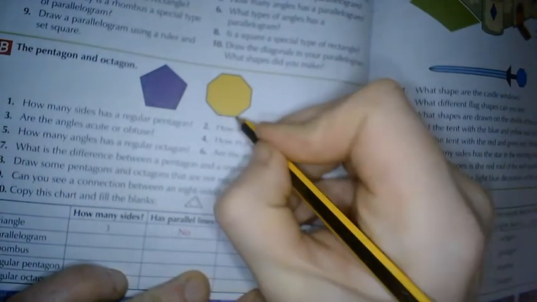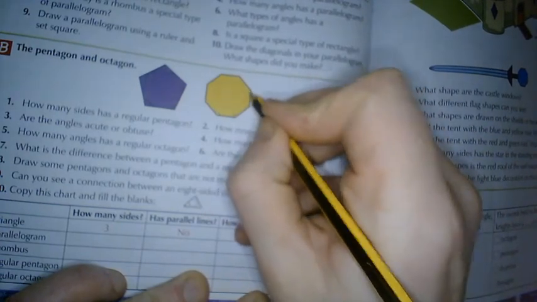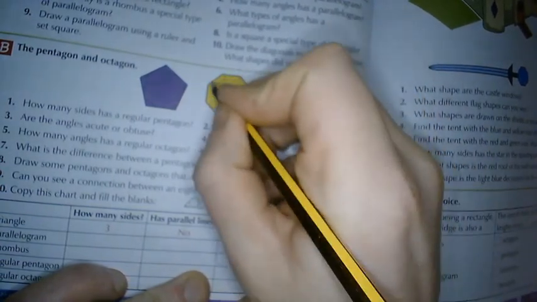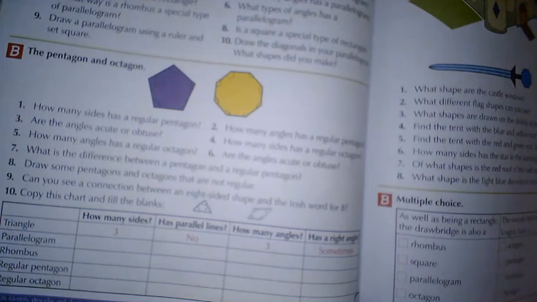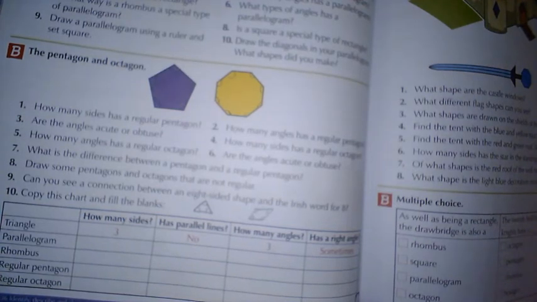Now how many angles are in the octagon? So checking to see. And then are there any right angles in a regular octagon? So in an octagon, every angle inside the octagon would be 45 degrees. So that would be less than a right angle. So in a regular octagon, would there be any right angles? There would be no right angles.